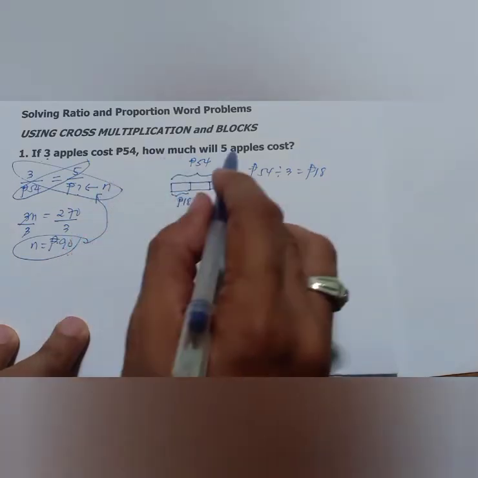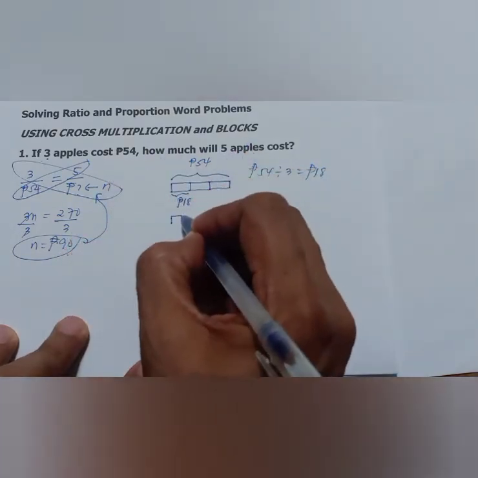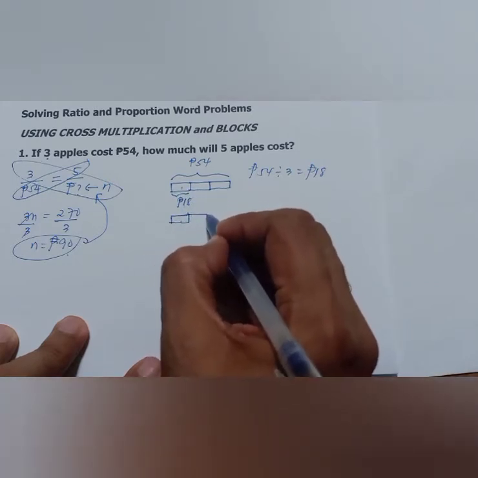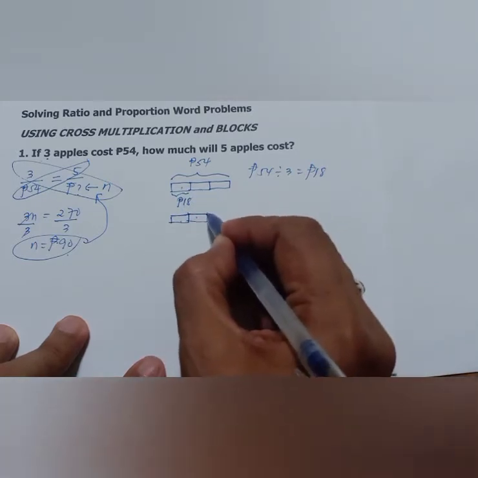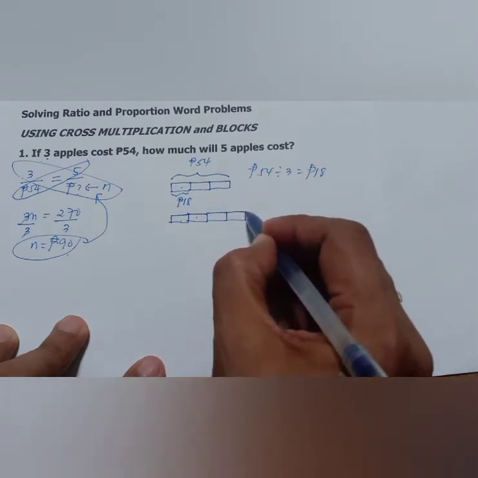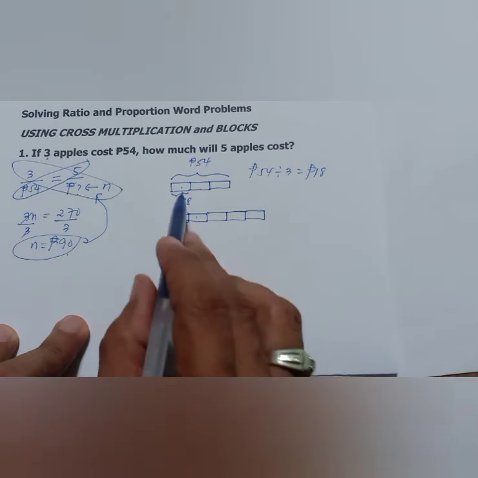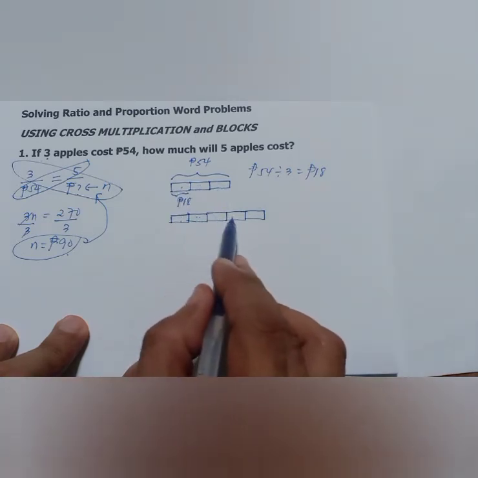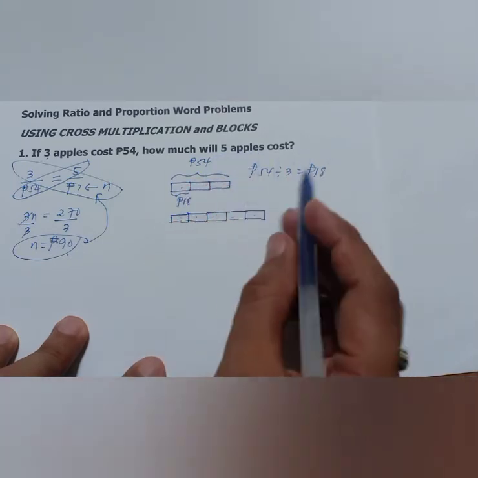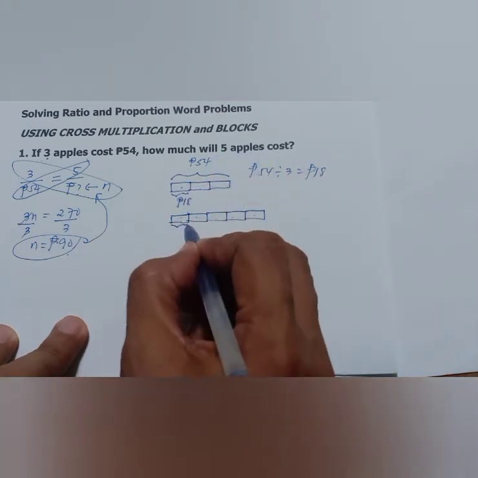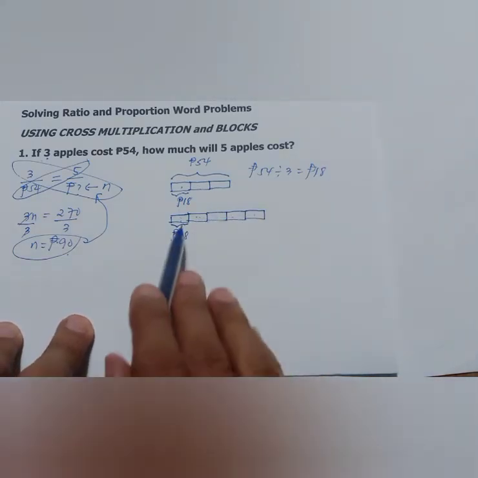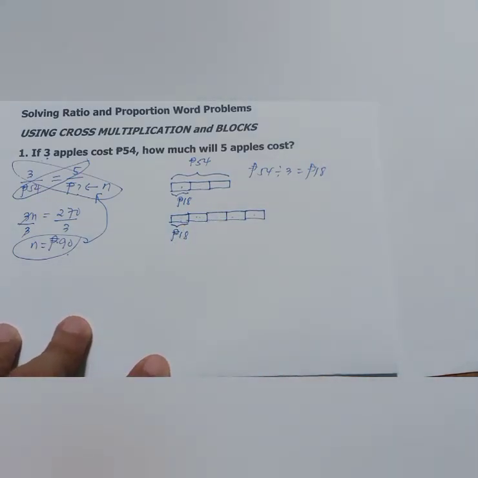So let's go to 5 apples. So we need 5 blocks, assuming these blocks are the same. So with this, 3, 4. So again, assuming these blocks here are the same. So here we have 5 blocks representing the 5 apples. We know 1 block is 18 pesos. Correct? So meaning 1 apple costs 18 pesos.